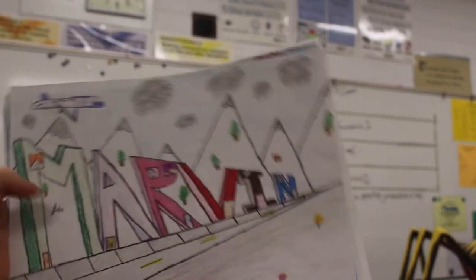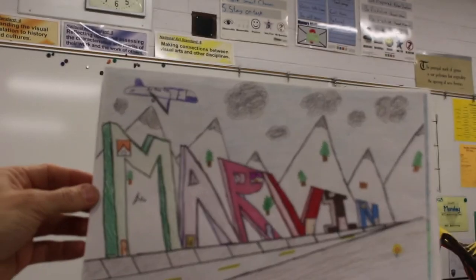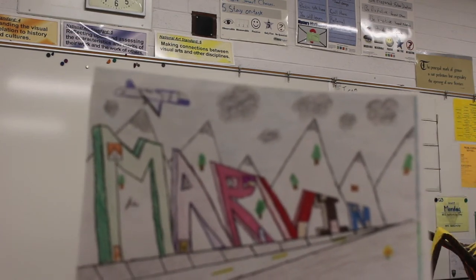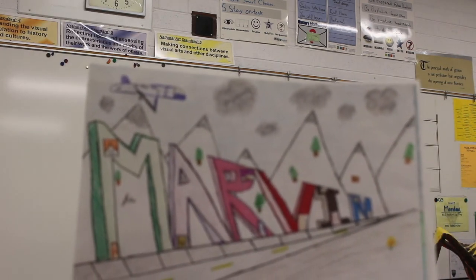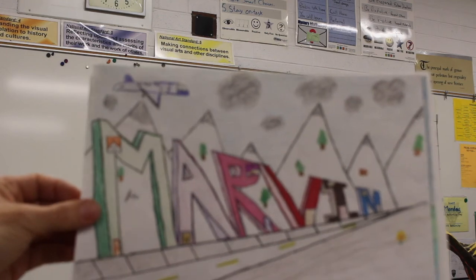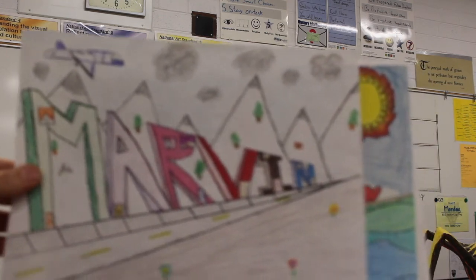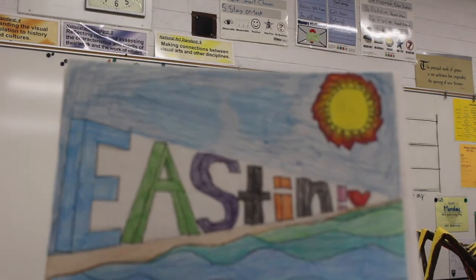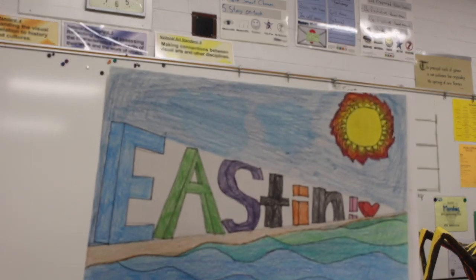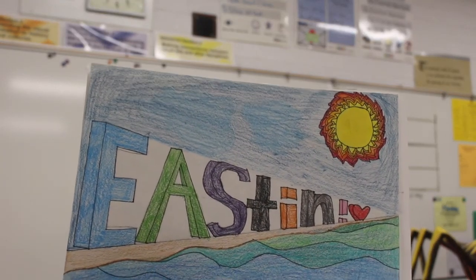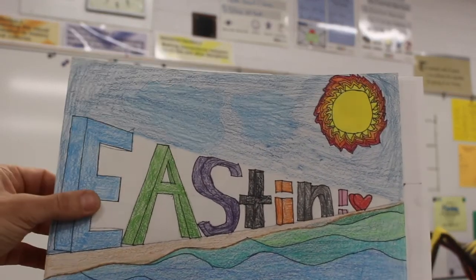Marvin's. He's got some issues here, a little bit like it's falling backwards, and the sidewalk lines aren't correct either. Some blue out on the water. That looks fun. Okay, and there we go. That's a cool sun.